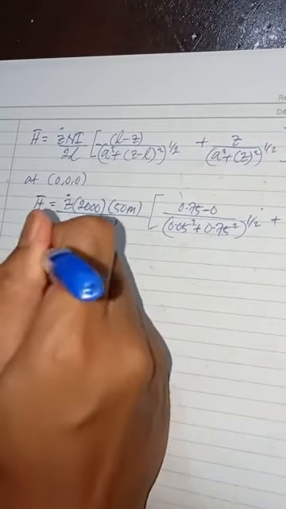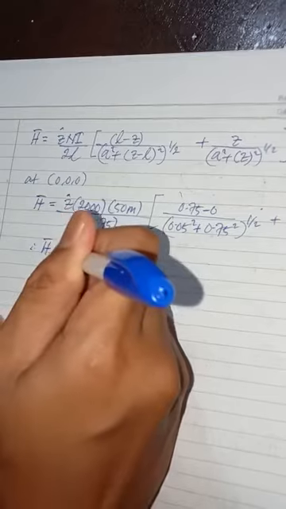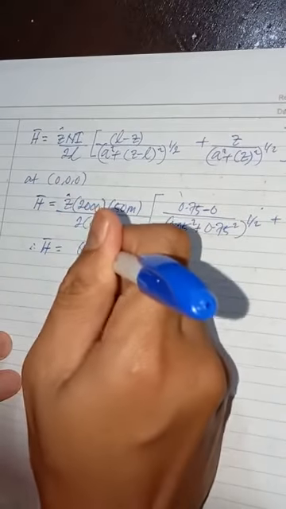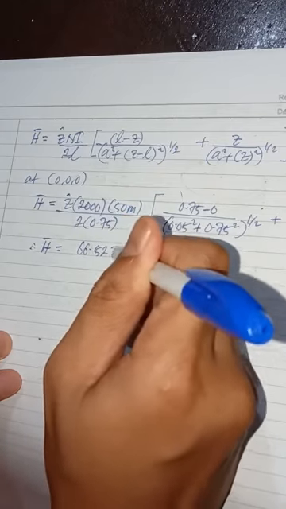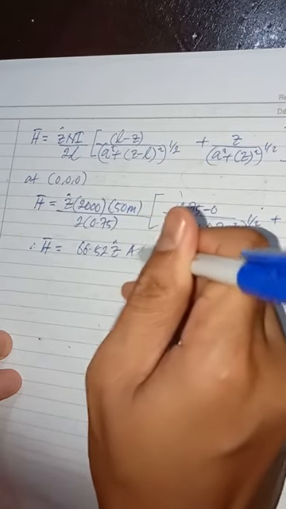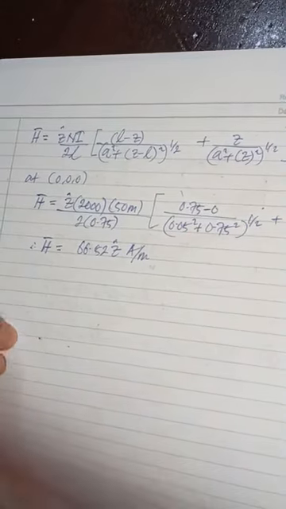So finally you can find the H value at 0, 0, 0 becoming 66.52 z component ampere per meter.